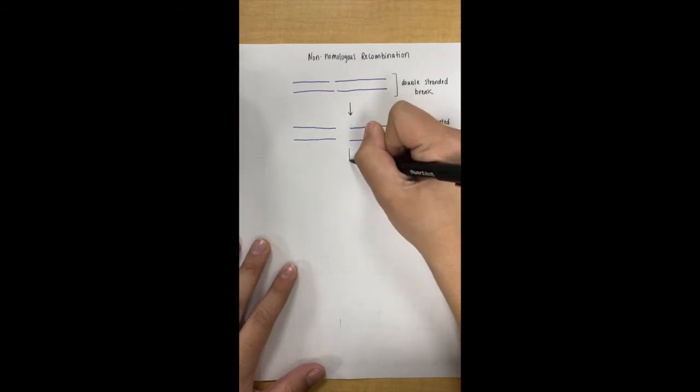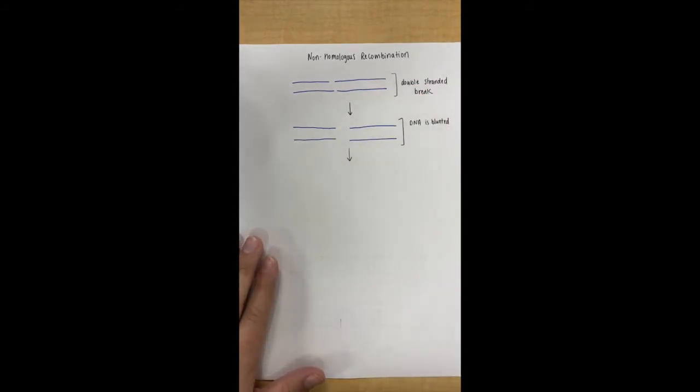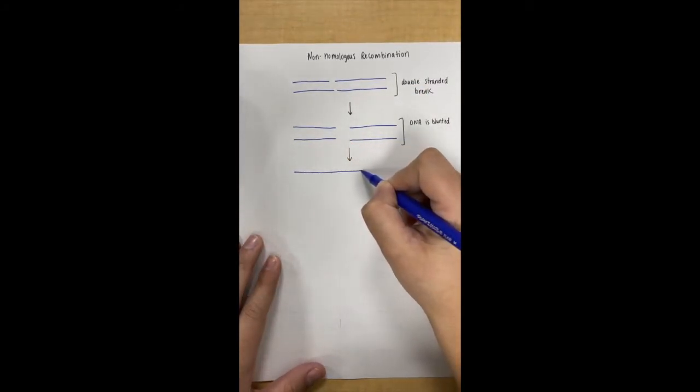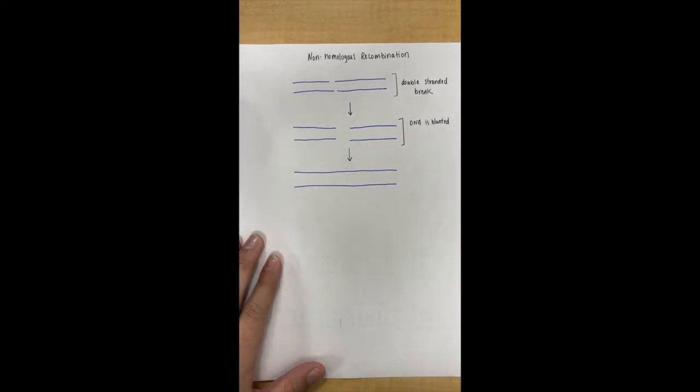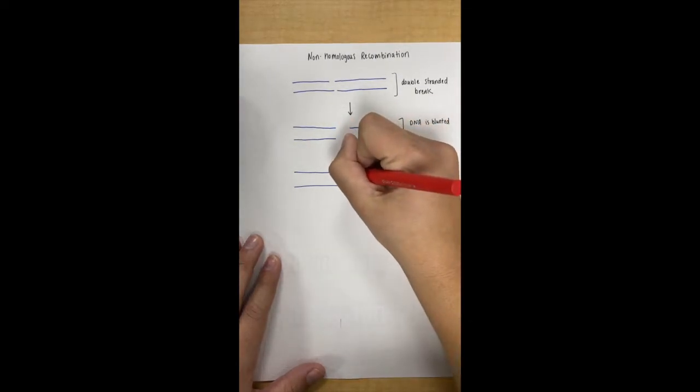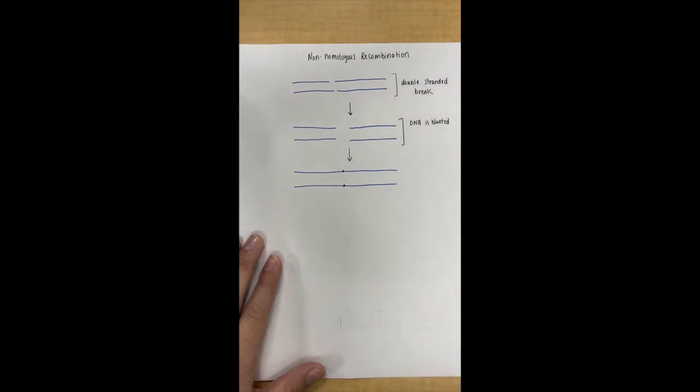This is why non-homologous repair is not favorable. DNA information is lost in the blunting process, and there is a chance that what is lost is vital DNA. Vital DNA can code for proteins that are essential to a cell's life, so this method is very risky.